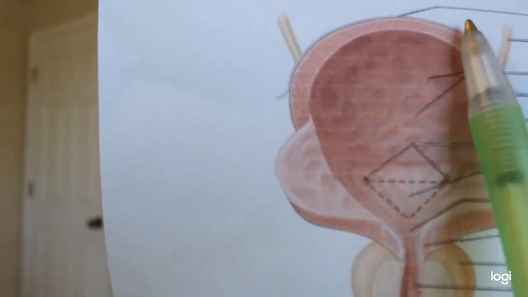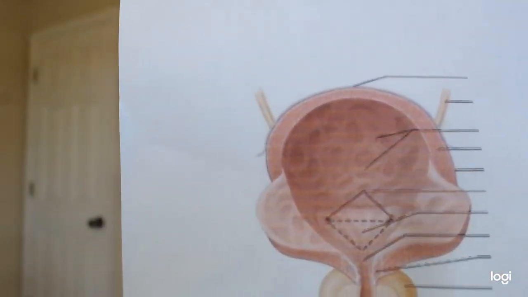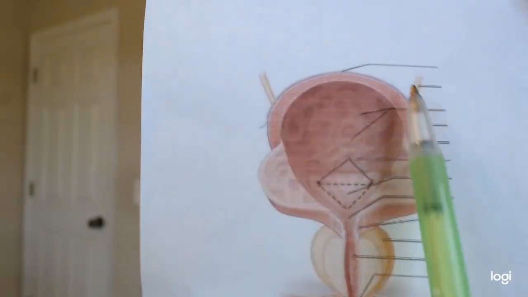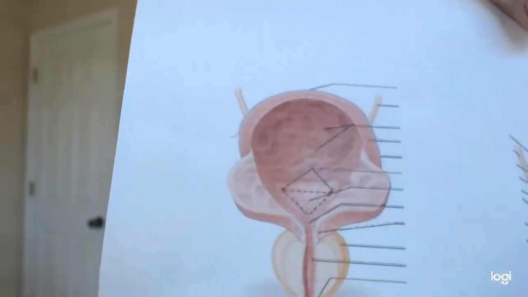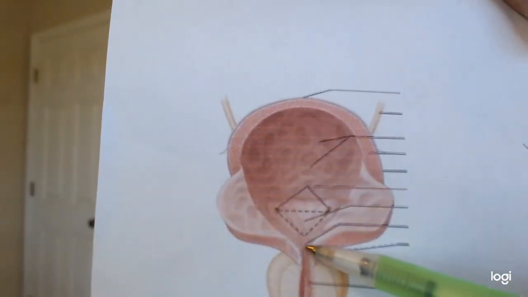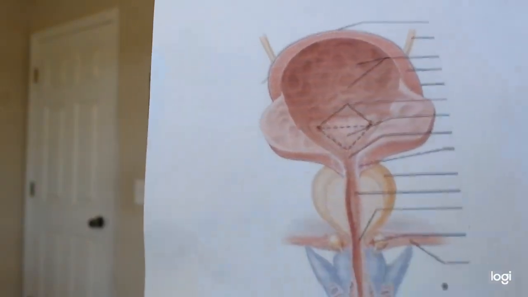The big muscle surrounding the whole bladder is called the detrusor muscle. When you want to pee, you have to relax the sphincters and contract the detrusor muscle, so it squeezes it out. When you don't want to pee, you relax the detrusor and you squeeze the sphincters so that no pee comes out.